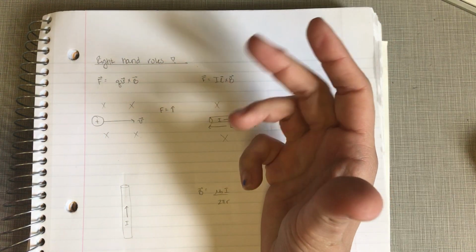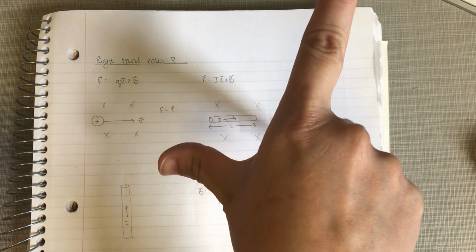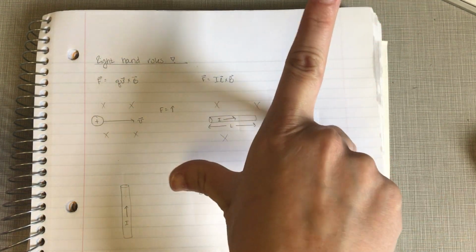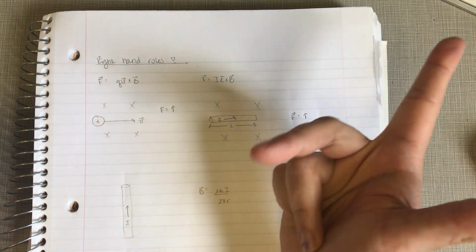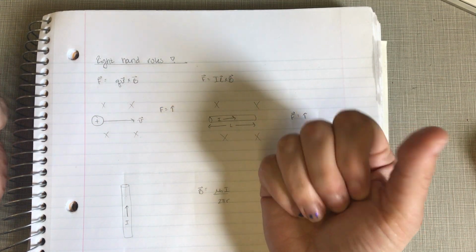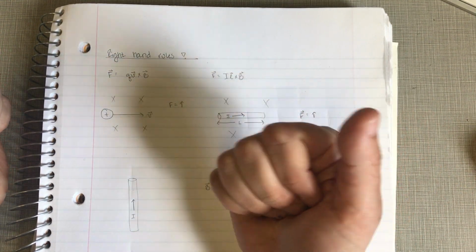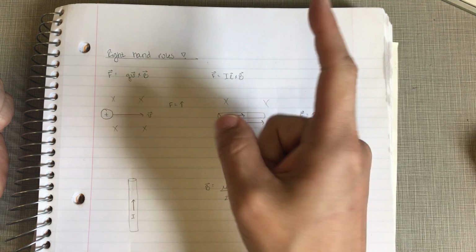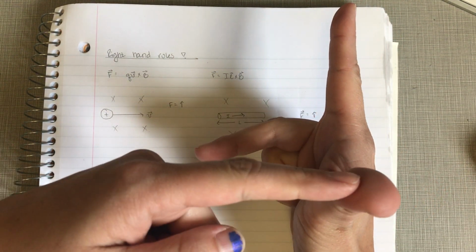So those are our two examples of our right-hand rule with this one. You can actually use this for any cross product. It doesn't just have to be in physics. You can use it in math class or some engineering classes too. First vector, second vector, resultant.